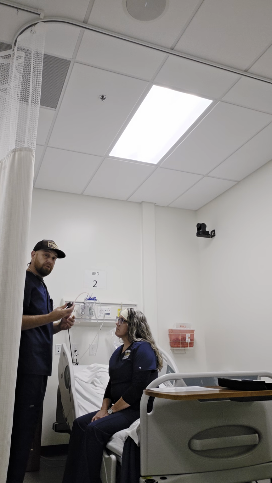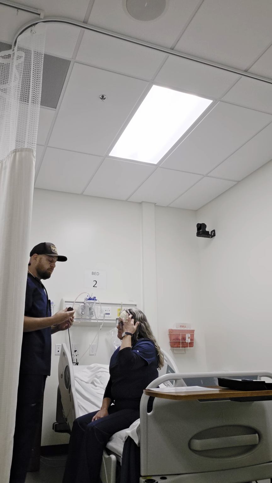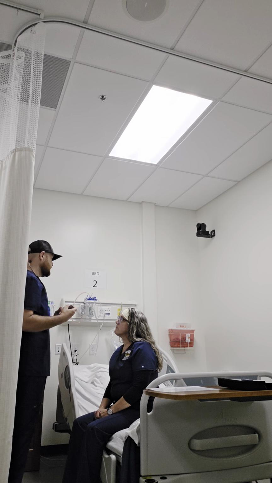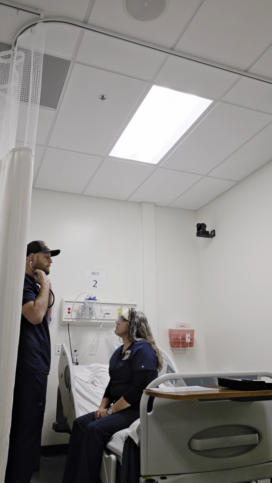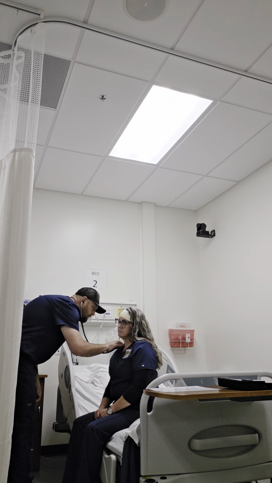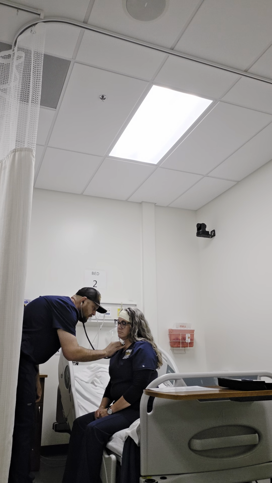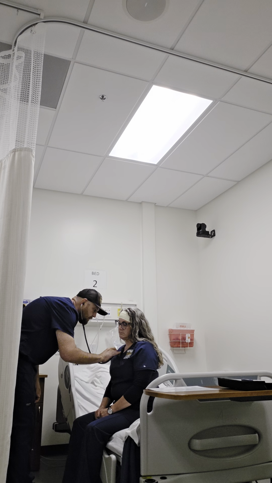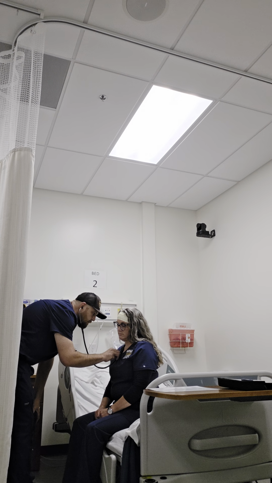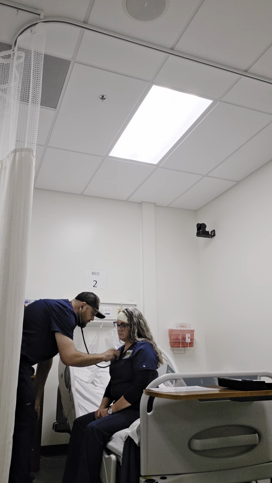So I'm going to move a little bit quicker here, but again, just to walk you through it, we're going to go ahead and do everything that I just did, but now we're going to do it with the bell. This is going to help me assess your S3 and S4. So again, we're going to do my collarbone. It's the second intercostal space.